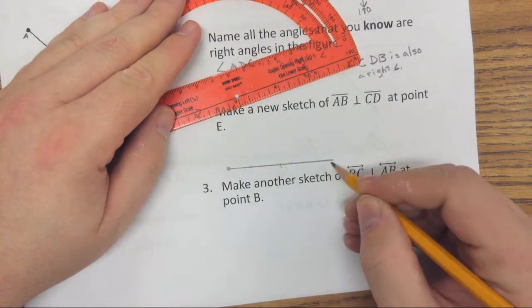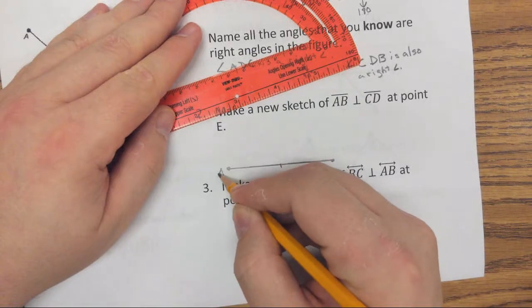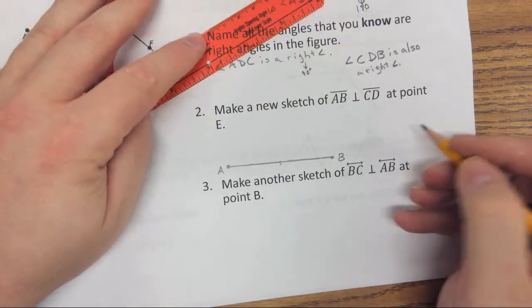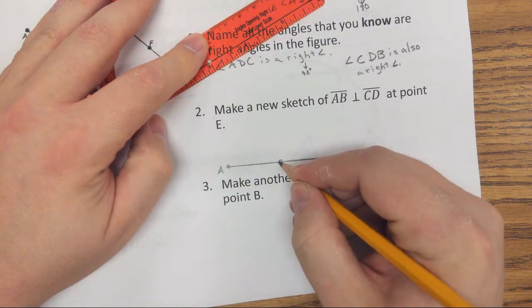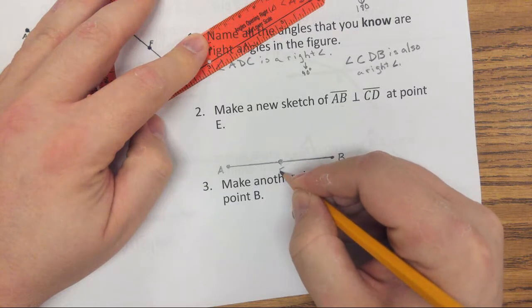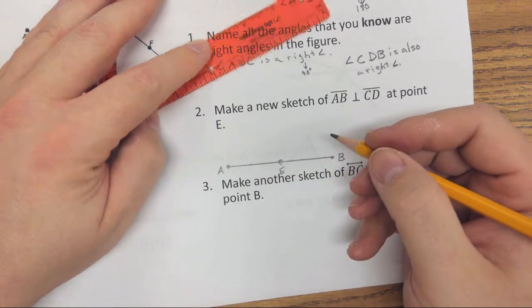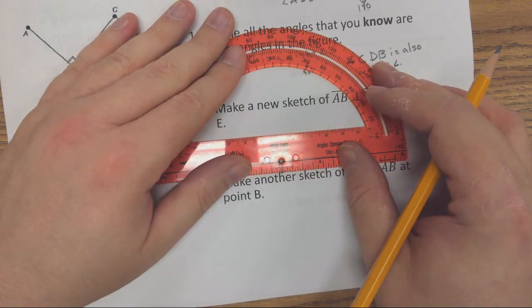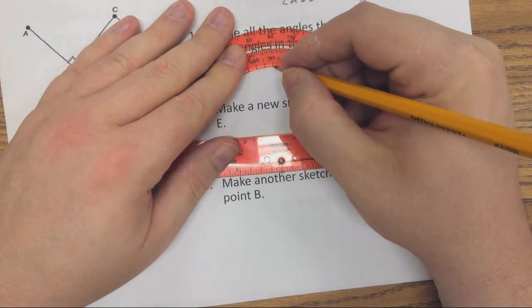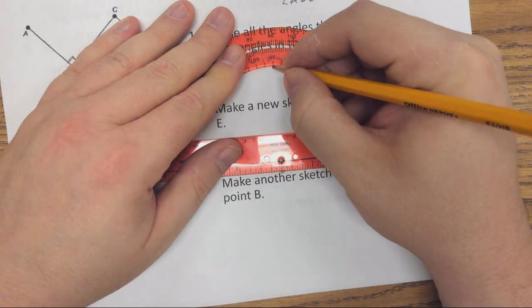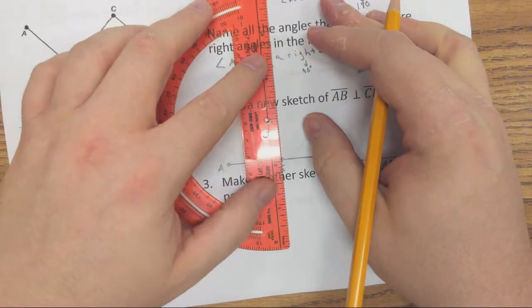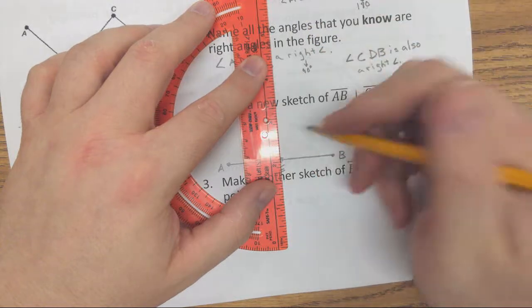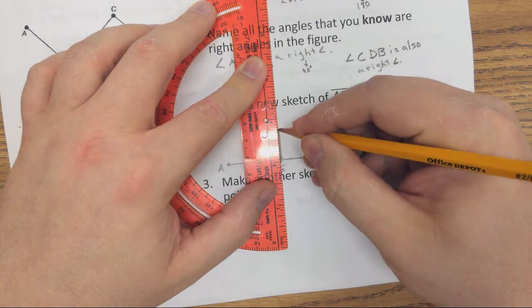Call this A, B. I'm going to make that point right there E. And I want to make this 90 degrees from that point. So make sure everything's lined up straight. Make your mark at 90 degrees. And we're going to draw this.